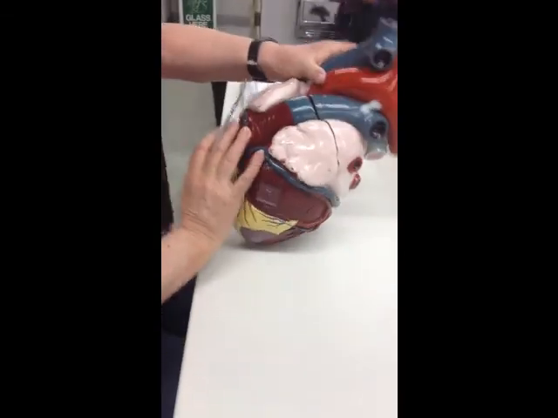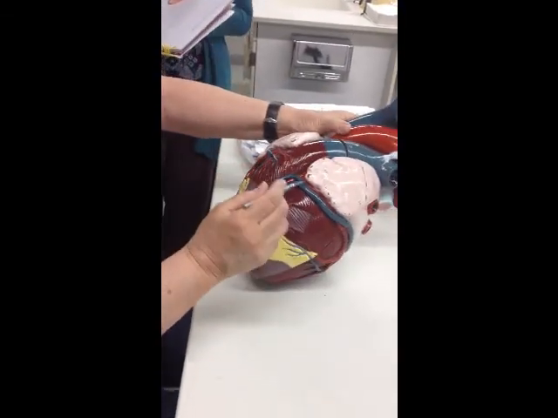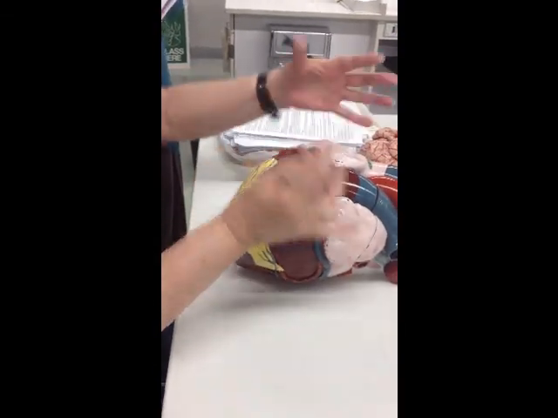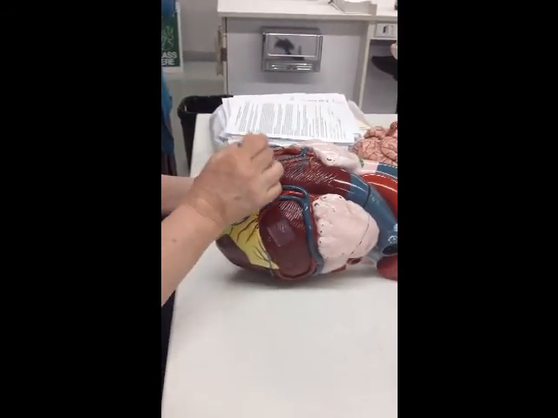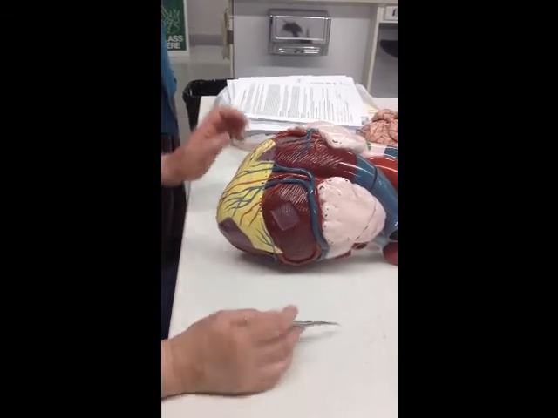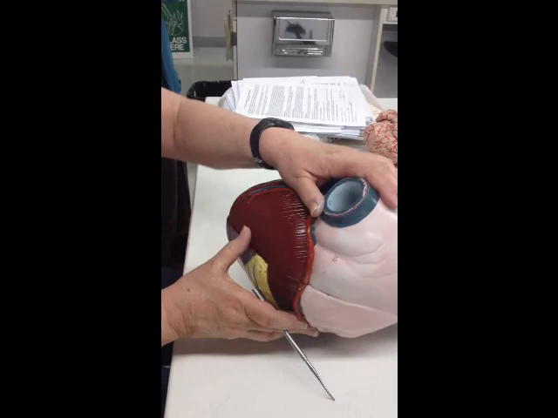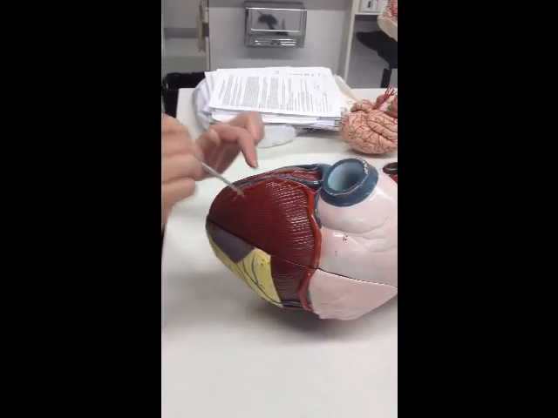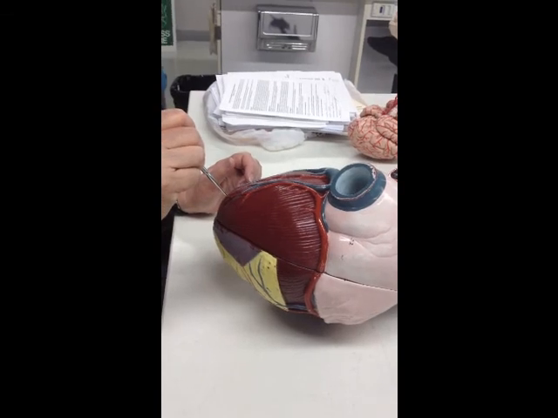Okay, so first branches off are the right and left coronary arteries. The right, there's going to be lots of branches, okay? Here's some major branches. So this is the marginal branch, feeding part of the wall here on the right ventricle. It comes around the back to form the posterior interventricular artery.